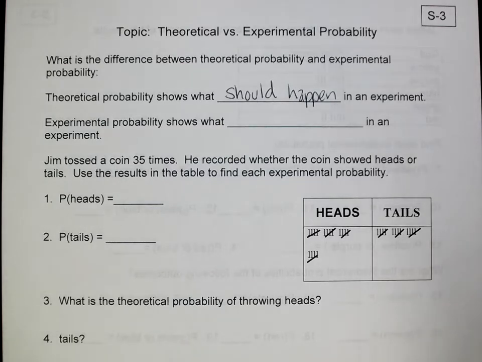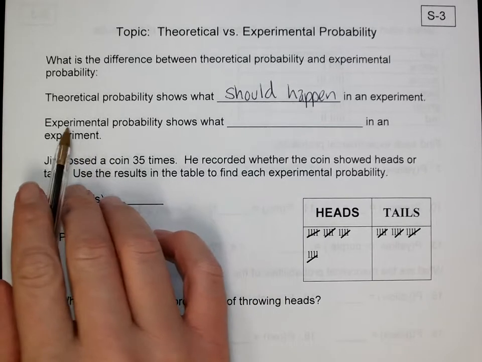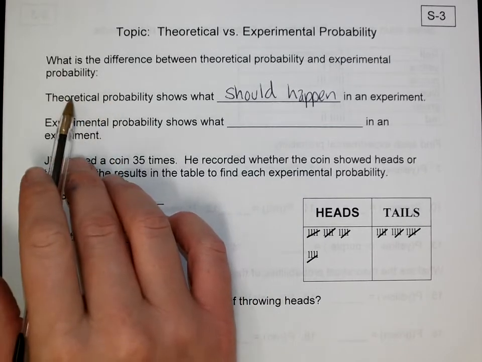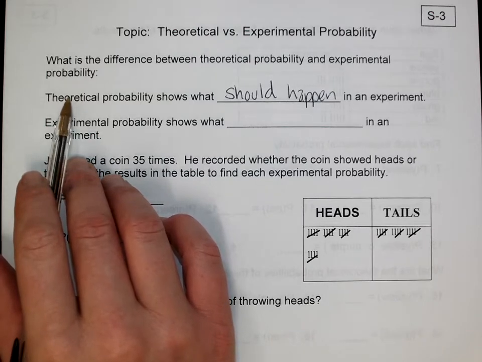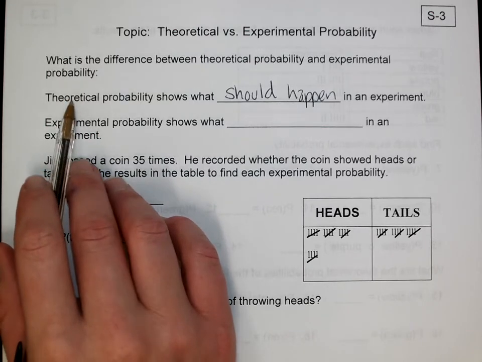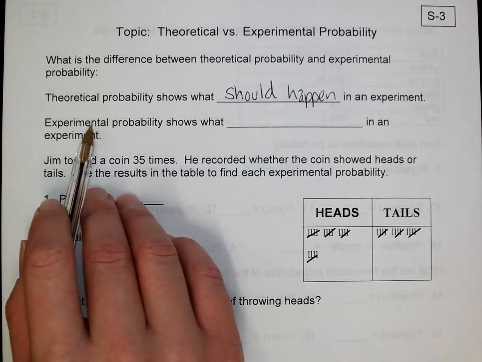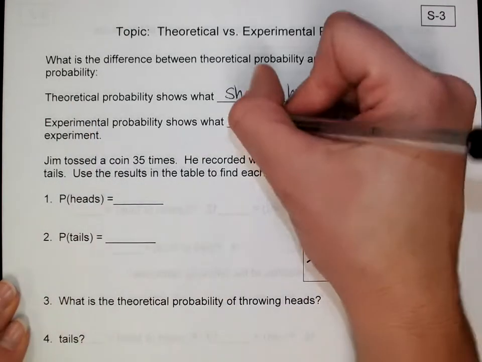But versus that, if you actually did an experiment, how many times do you get heads and how many times do you get tails? That's the difference. Theoretical is just in theory. If you have a dice that has 6 sides, you think 1 out of 6 times you're going to get a 1. If you have a coin, you think 1 out of 2 times you're going to get heads. Experimental is if you actually did an experiment, what did happen?